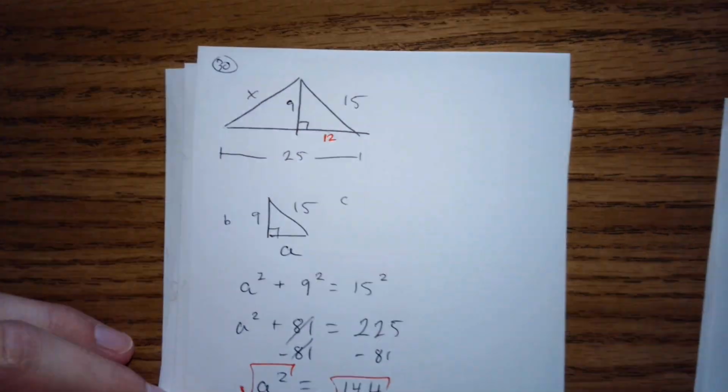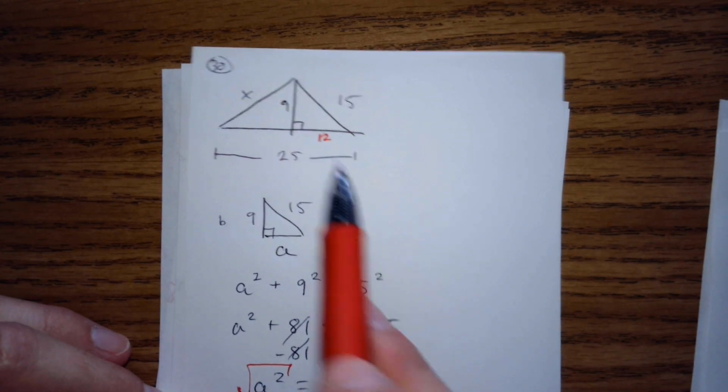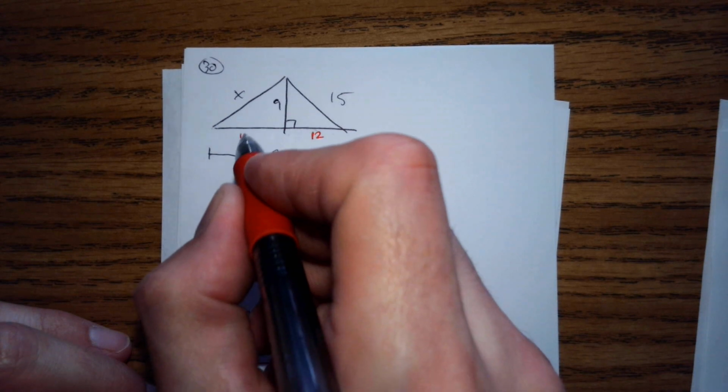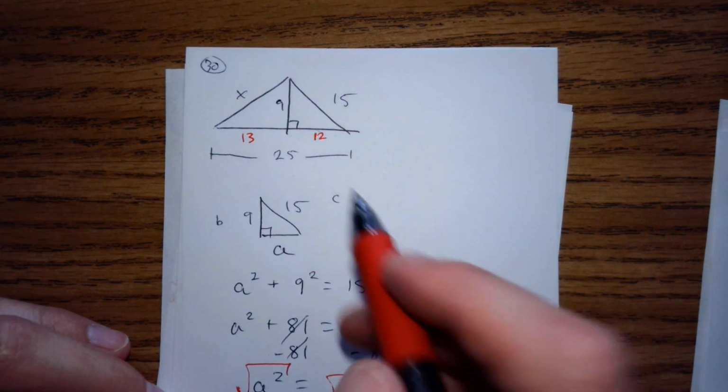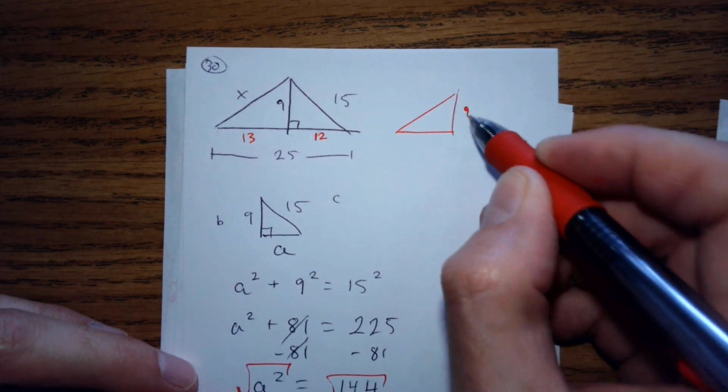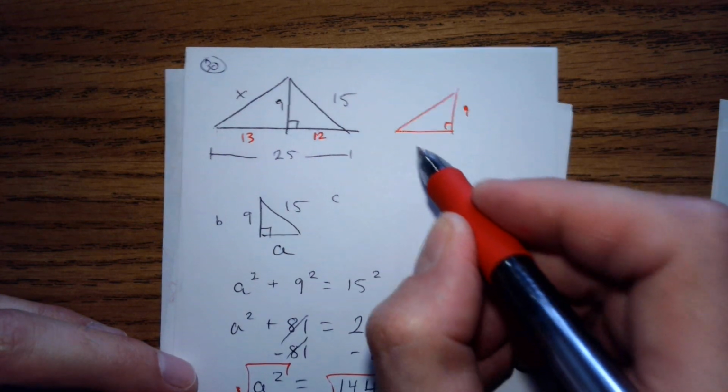Which means, what's this? 13! That was probably too loud for the video. And then now I'm looking at this triangle. Oh, isn't that beautiful?